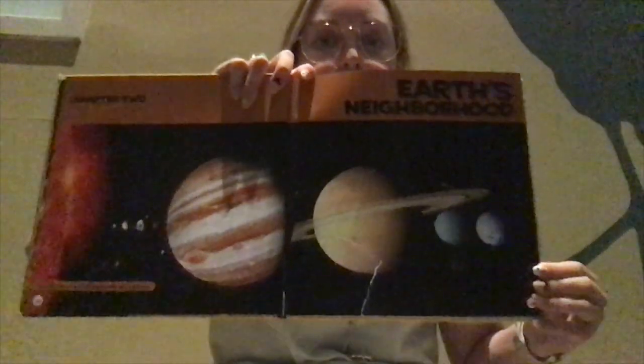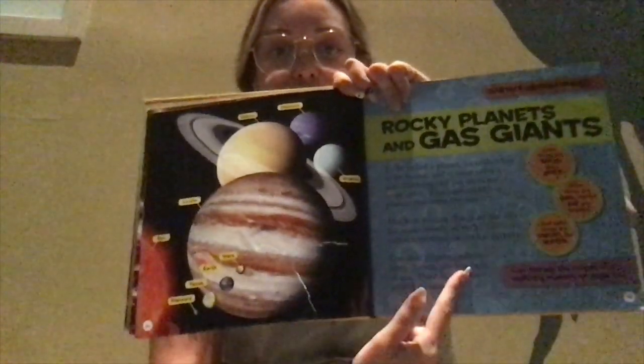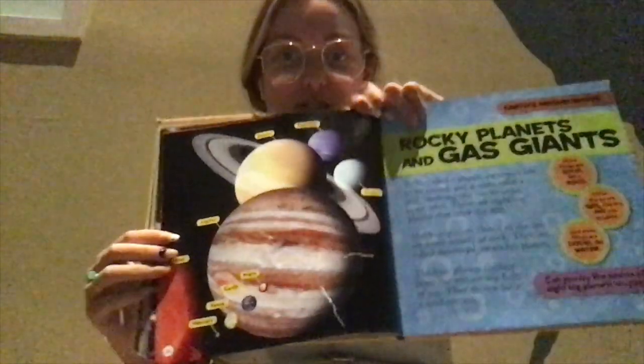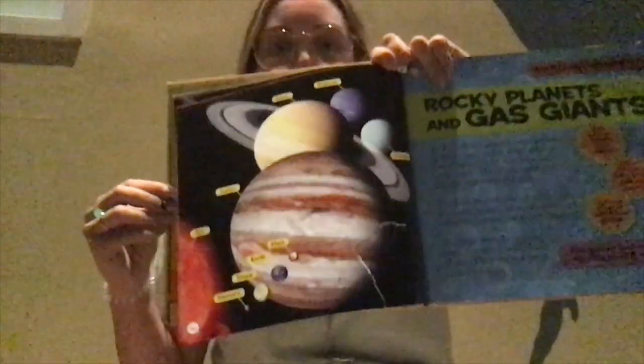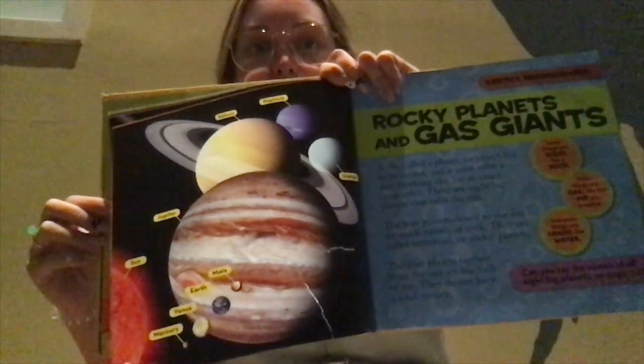So, Earth's neighbors. Rocky planets and gas giants. You can see here that this book has important features from informational text. We have nice graphics, and we have large titles with detailed information.